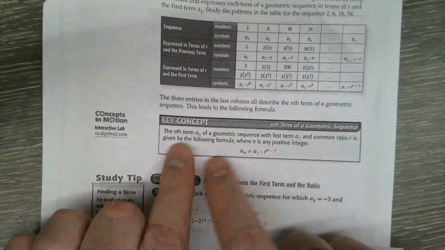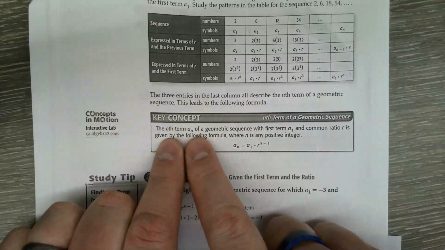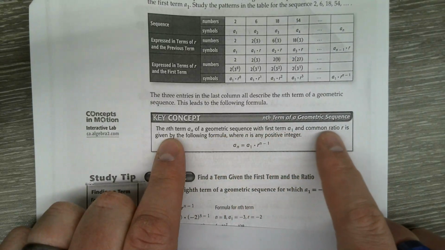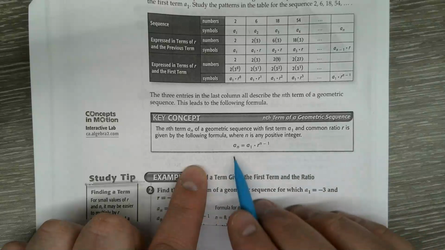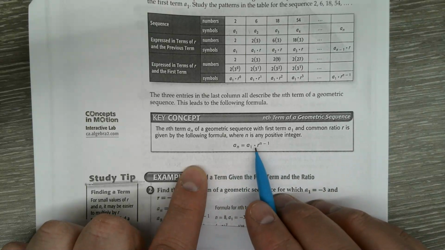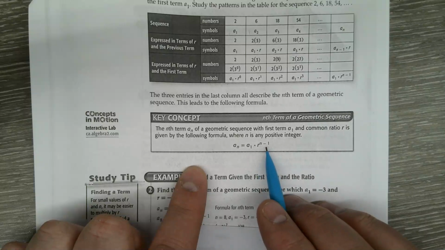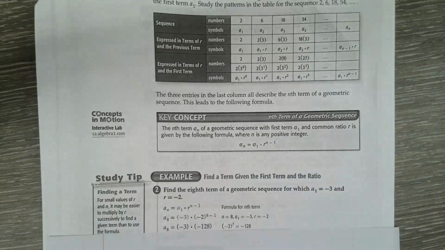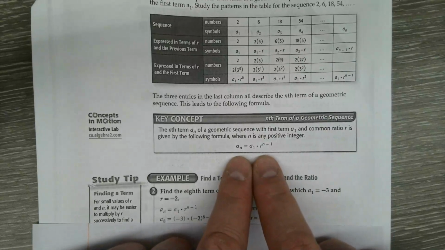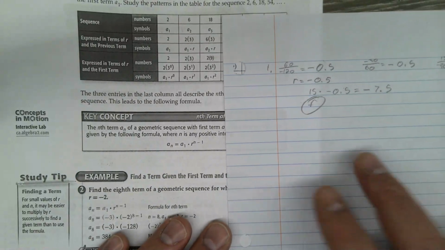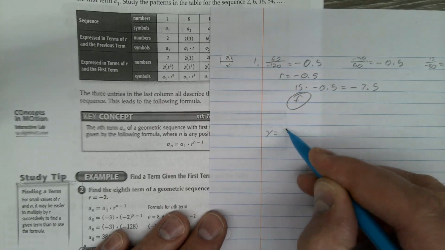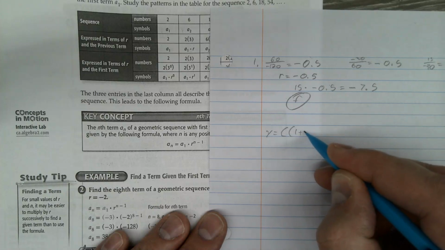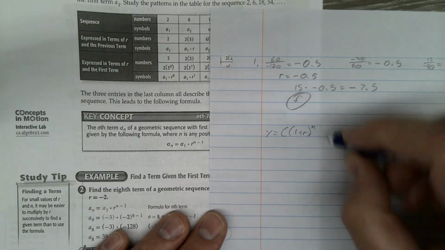So our key concept here: the nth term, a_n, of a geometric sequence with the first term a1 and the common ratio r is given by the following formula, where n is any positive integer. The first term times our ratio to the n minus 1. Notice this is very, very similar to our equation for exponential growth. Our exponential growth is y equals c times 1 plus r to the, not to the n, to the t.